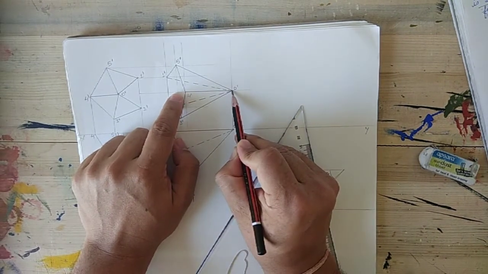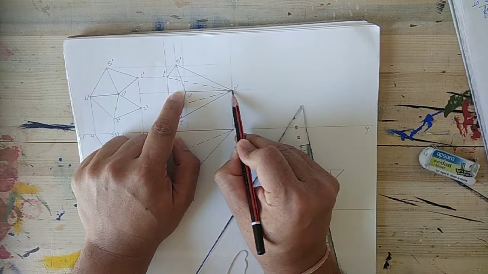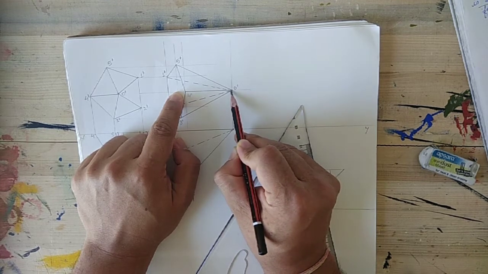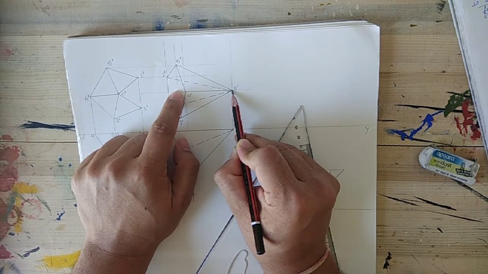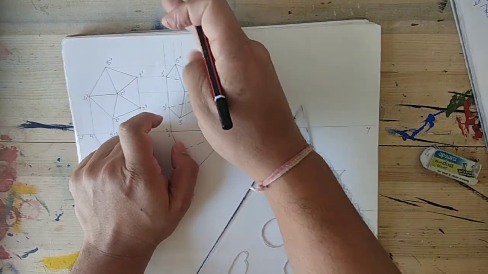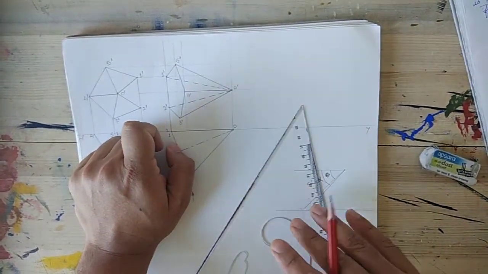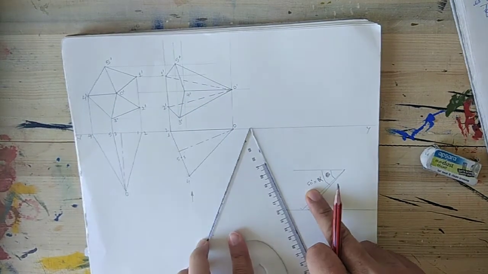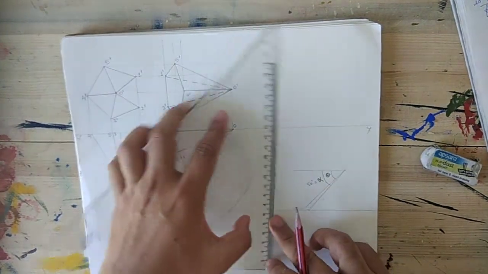This axis is inclined at an angle of 45. So instead of rotating this axis or redrawing this front view, we incline a new reference line at an angle of 50 degrees. Okay.